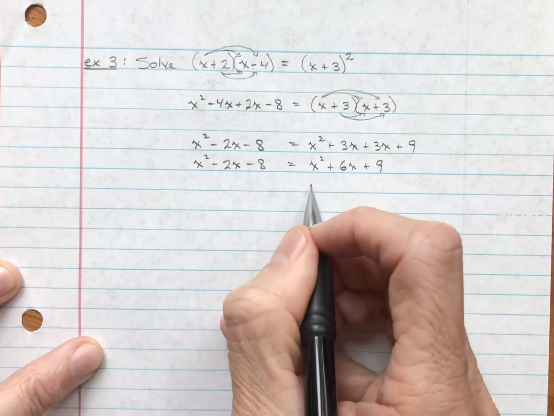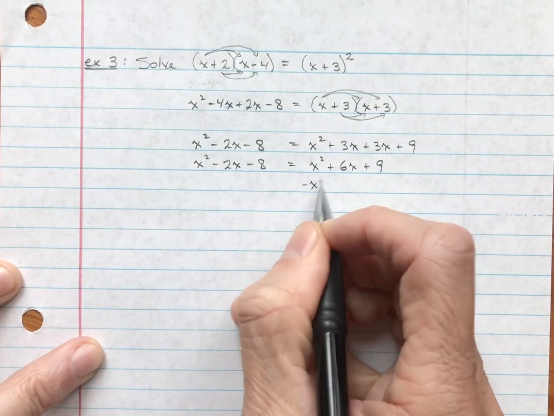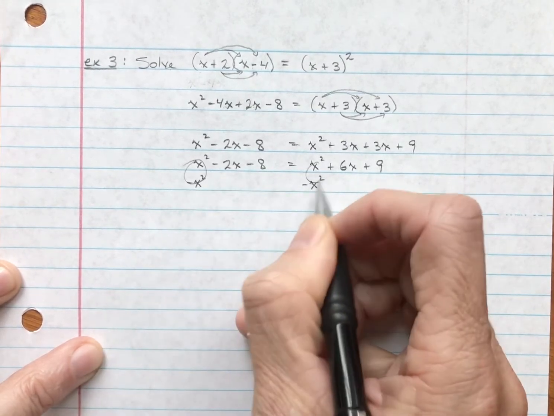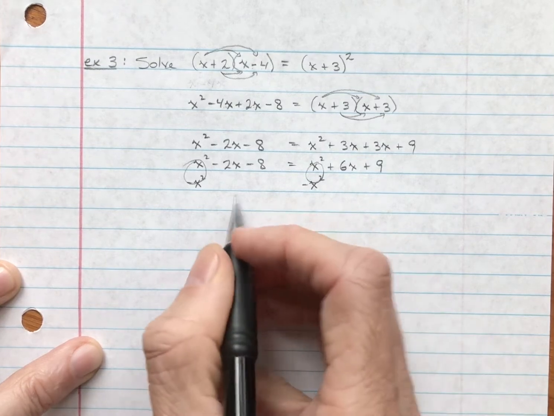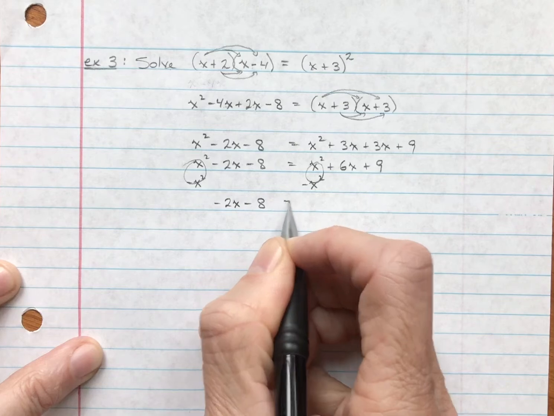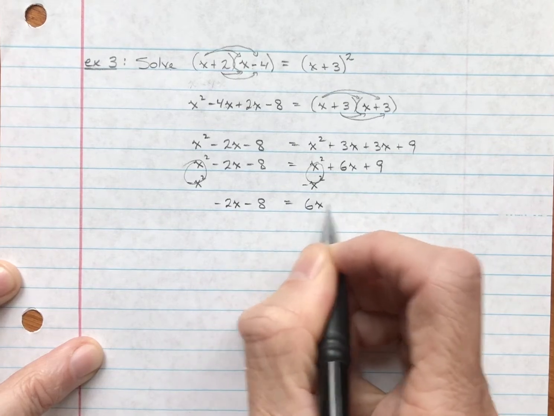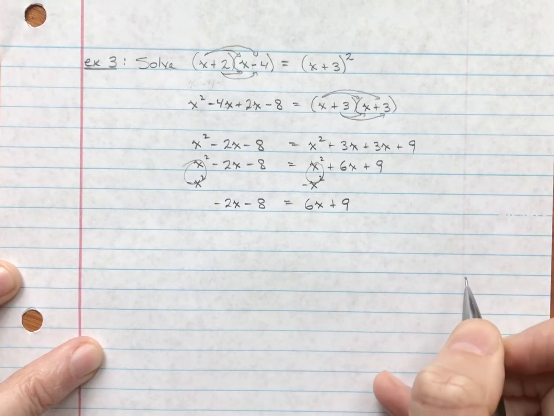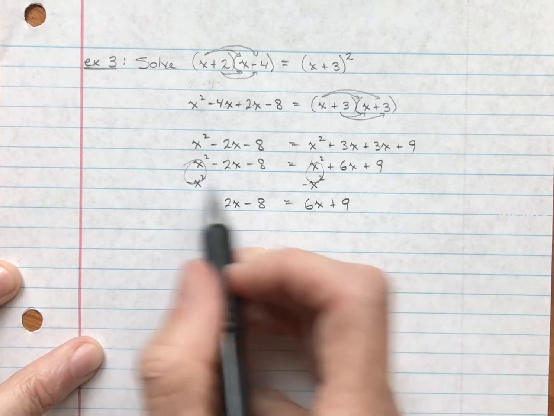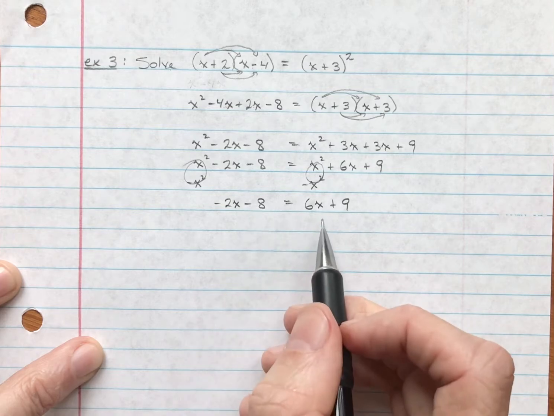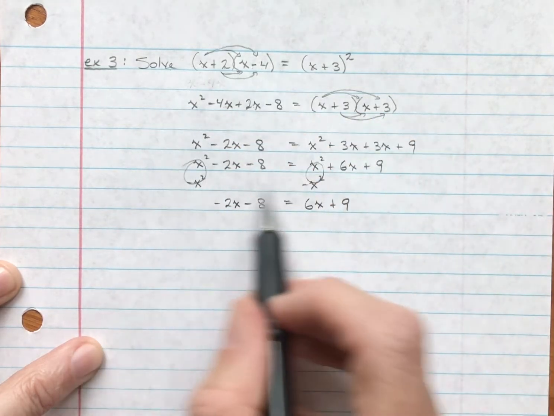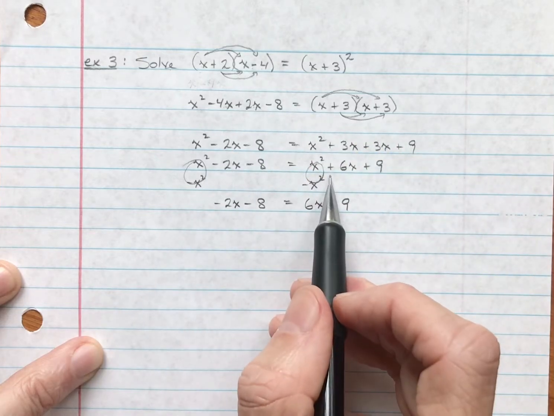If you'll notice, I can subtract x squareds from each side, and the x squareds disappear. I wind up with negative 2x minus 8 on the left is equal to 6x plus 9 on the right. And I do have a linear equation. I don't have any squared terms to worry about, so I can do what we're familiar with. Everything we've done so far is simplifying.